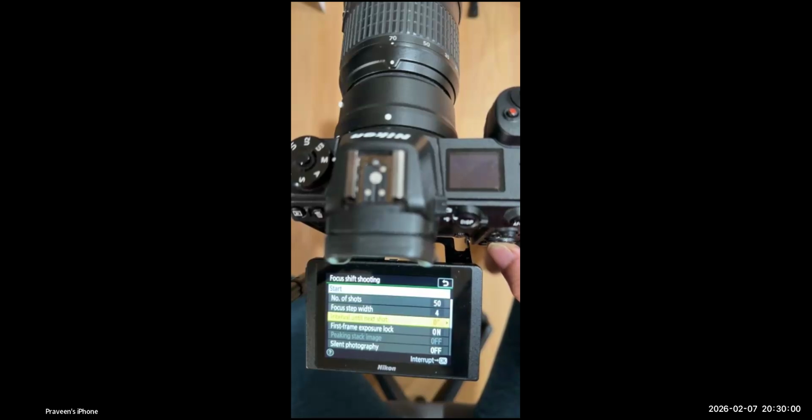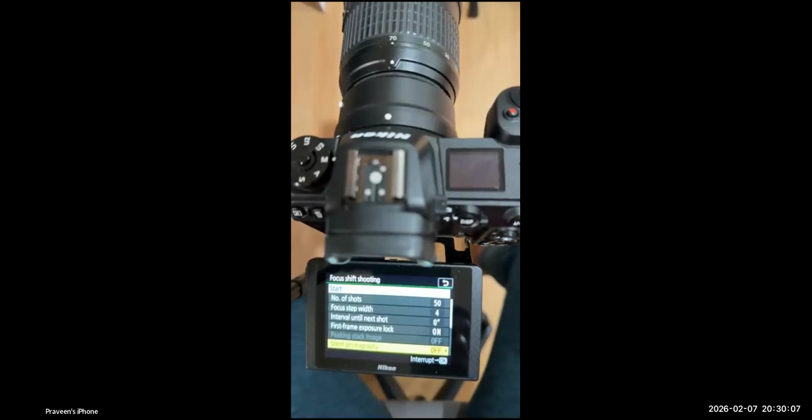Okay, and I have silent photography off, which means it's going to use the mechanical shutter, not the electronic shutter. I'm in an indoor light situation, so I have trouble with flicker under artificial lighting if I use electronic shutter. So I'm going to keep silent photography off, which means it's going to use the mechanical shutter.